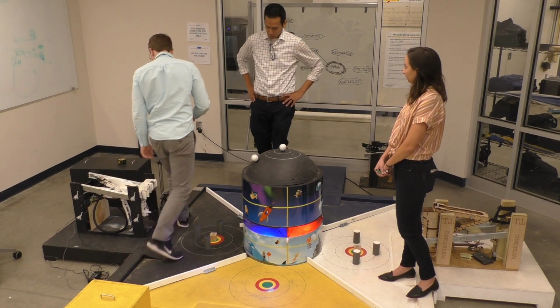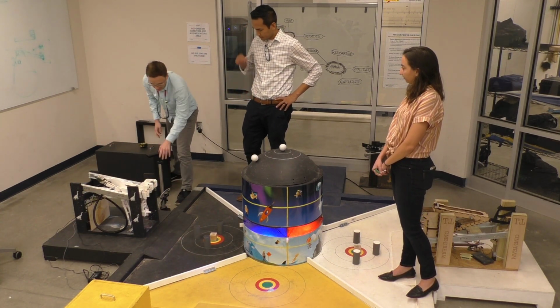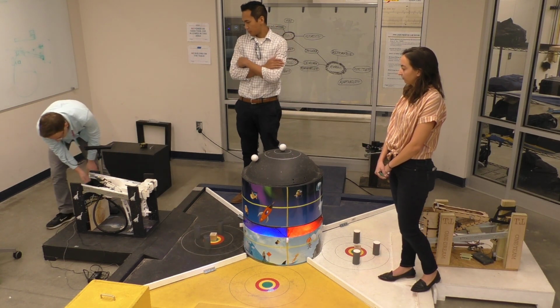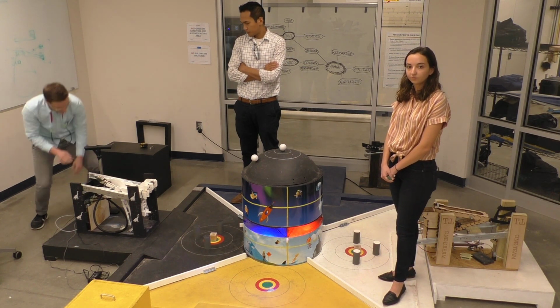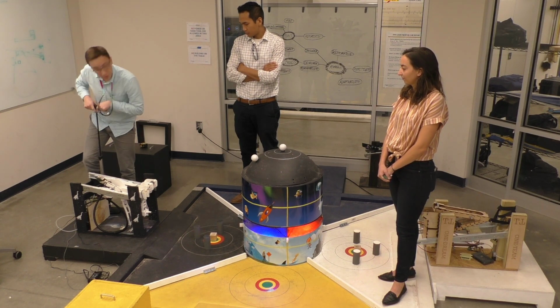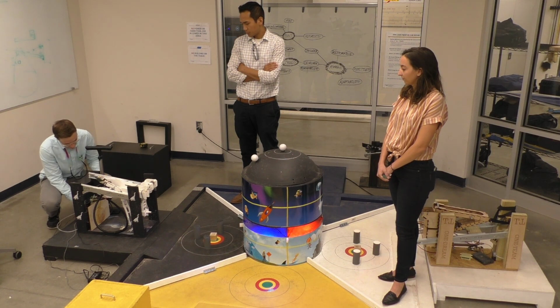Now my robot's plugged in, but it's not automatically charged yet. So I have to take the pump, make sure there's air in the tank so that my actuator will activate.